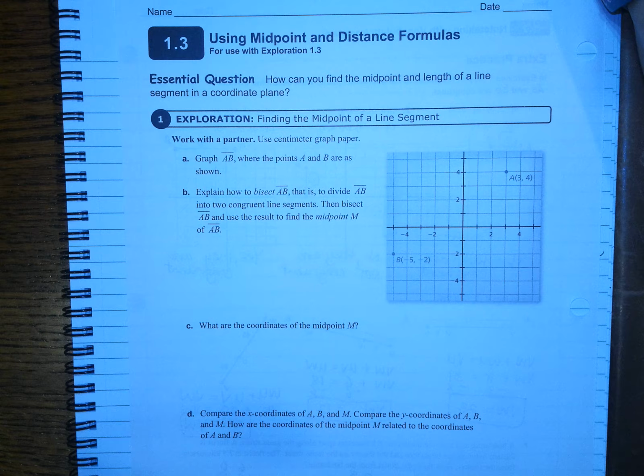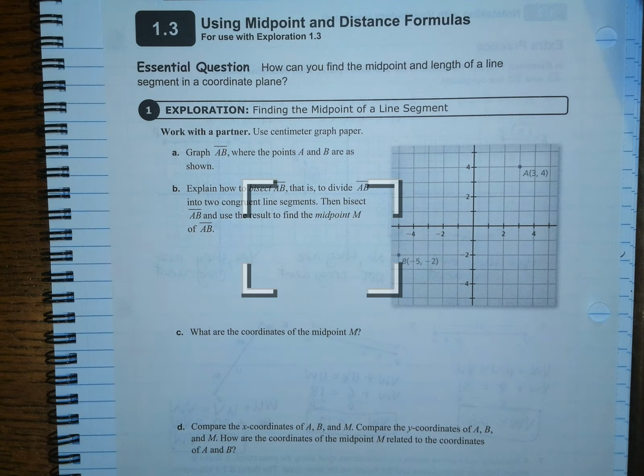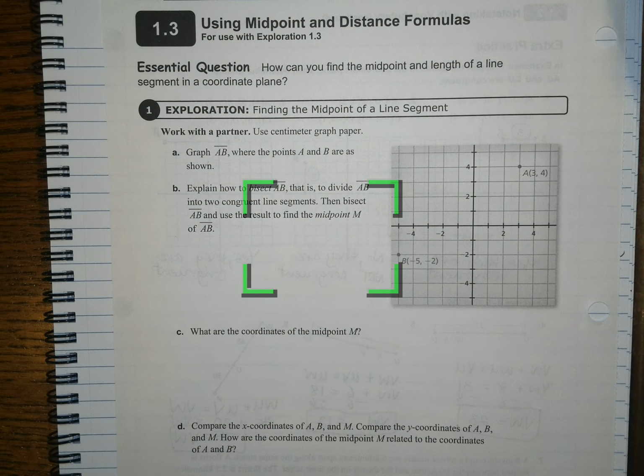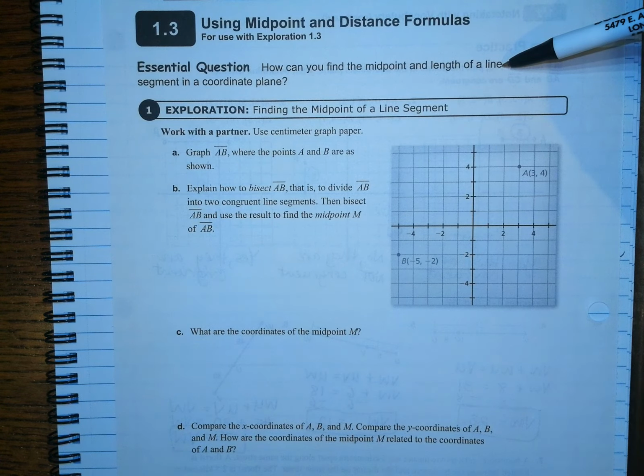Hi, scholars. We're moving on to section 3. We're going to use the midpoint and the distance formulas for this section. How can you find the midpoint and length of a line segment in a coordinate plane?